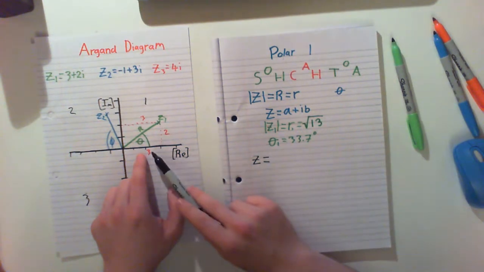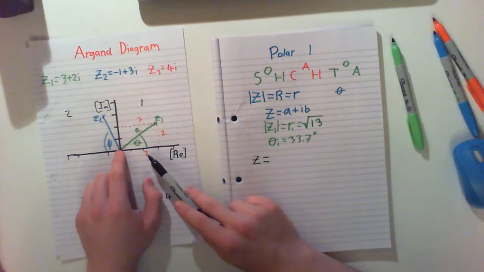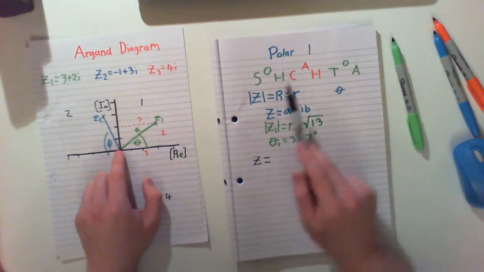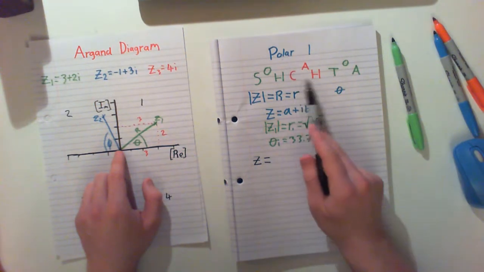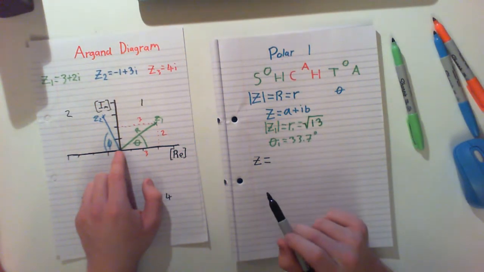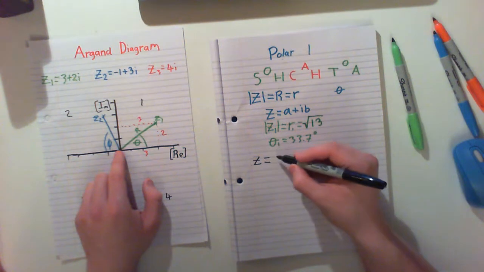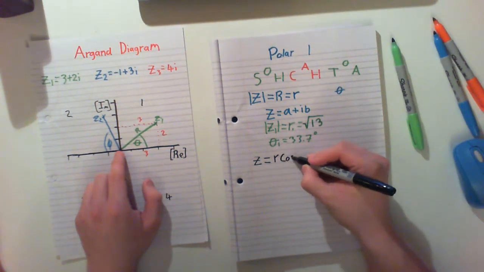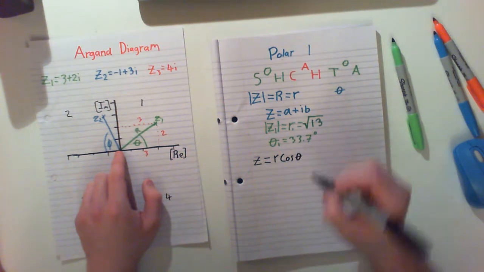If we want to find the length of this side, coming from this angle, this is our adjacent side, using our hypotenuse, we are going to use the cosine of the angle by the hypotenuse. So we can now say that the real component is equal to r cos theta.